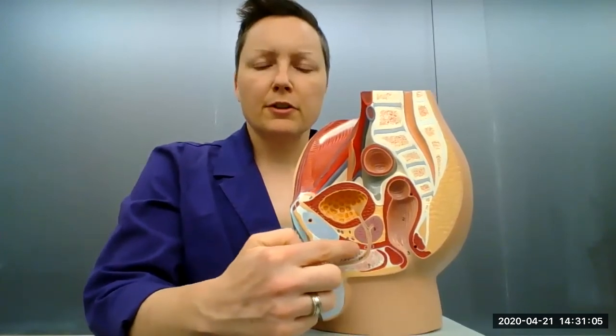Because it's located in the prostate gland, this is called the prostatic urethra, just this region. The urethra then passes through this red thing called the urogenital diaphragm. And so here, that little part of the urethra is called the membranous urethra. And then it passes through the penis. And at that point, it's called the spongy urethra or the penile urethra.